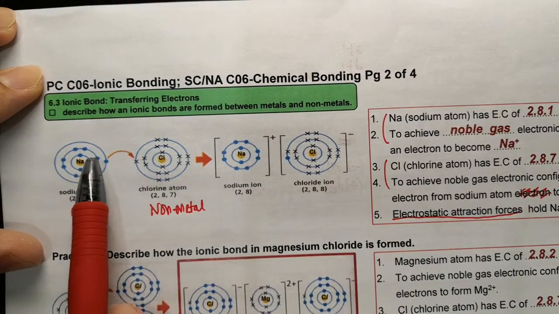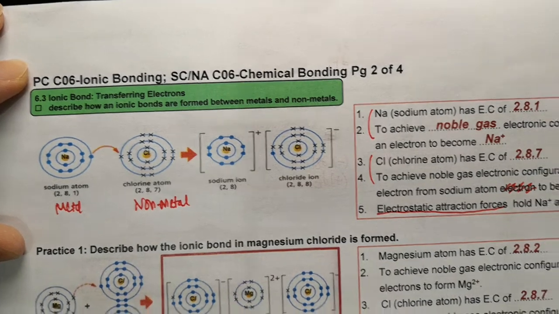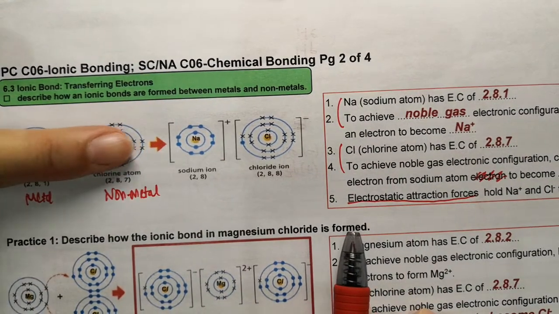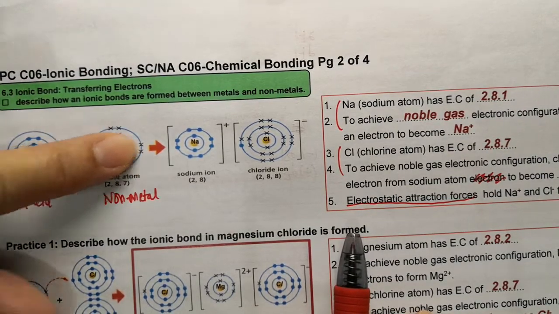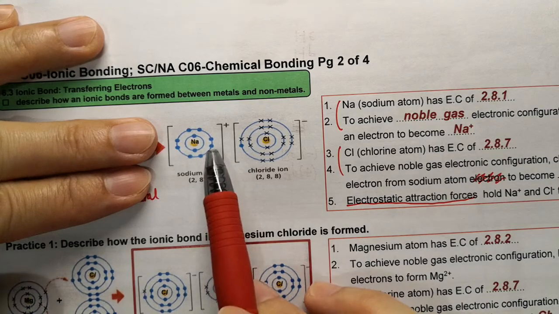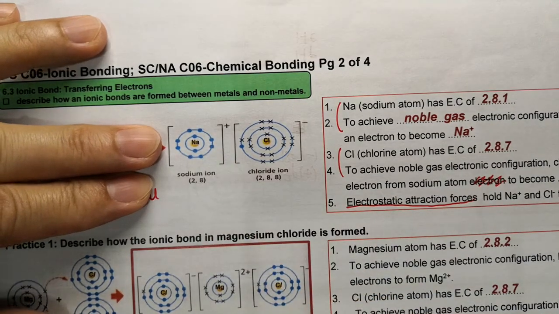Okay, sodium atom to the chlorine atom. And when you describe this, you don't need to draw the dot and cross diagram for the sodium atom and chlorine atom. Just need to draw the sodium ion as well as chloride ion.